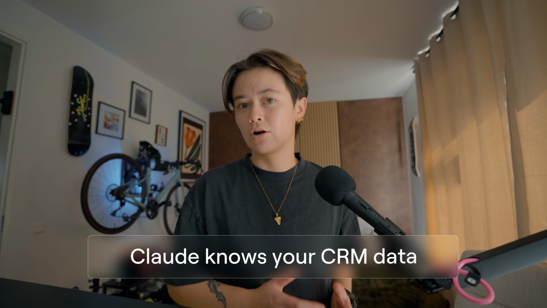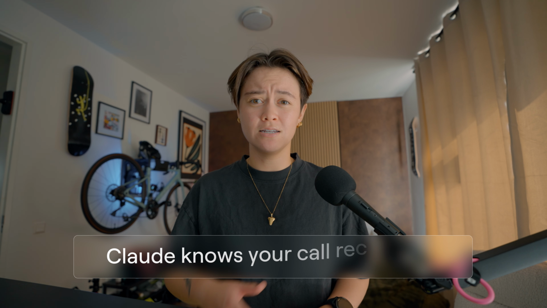But here's the gap that nobody's talking about. Claude knows your CRM data. It knows your call recordings. It knows everything that you fed it. What it doesn't know is your network. It can't tell you that someone on your team used to work with your target buyer. It can't tell you that your investor has a connection to the VP of sales that you've been trying to reach for 3 months. And it doesn't know the strength of any relationship in your orbit.